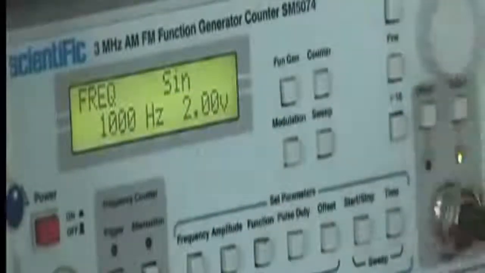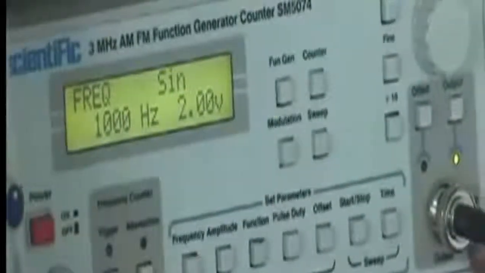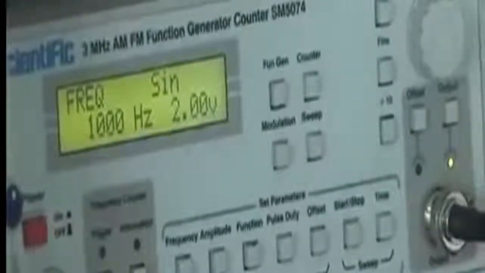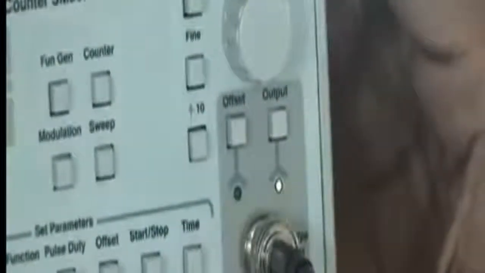Now I will connect from this, where it is written output. I will just open it for your convenience. It's written output, which means whatever is generated will come out from this output. I connect here and will go through this wire.